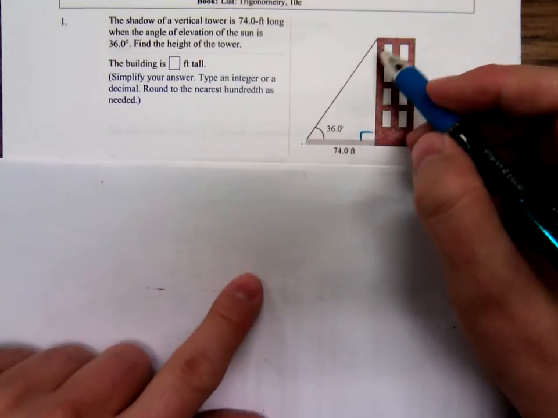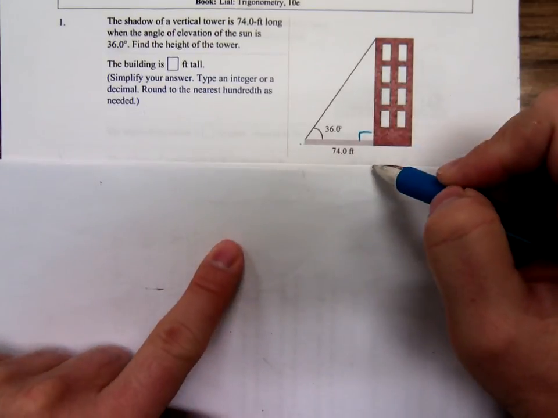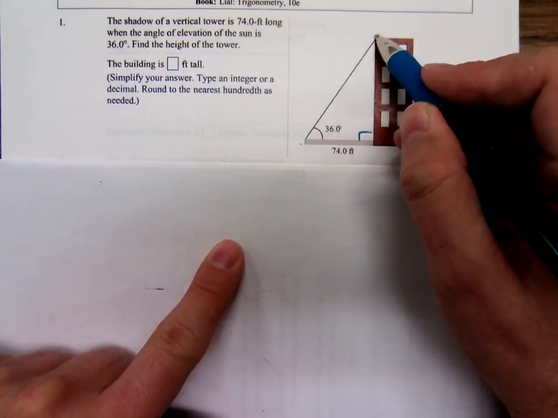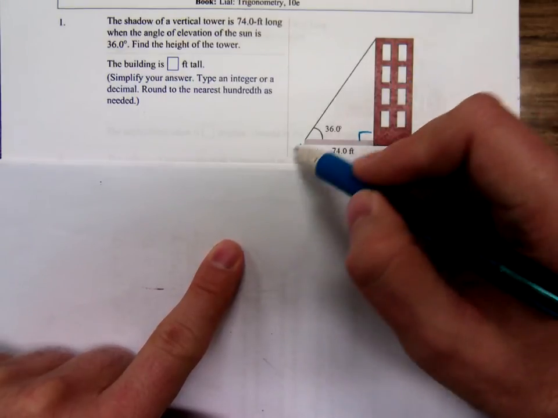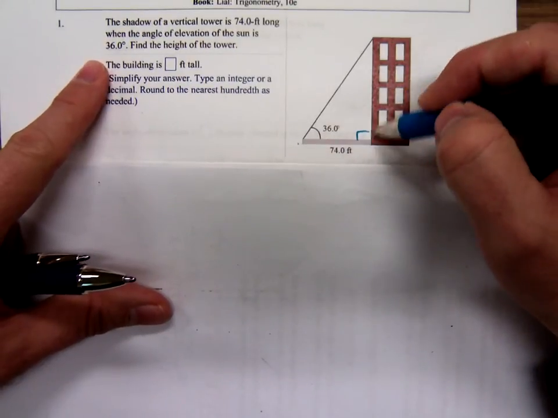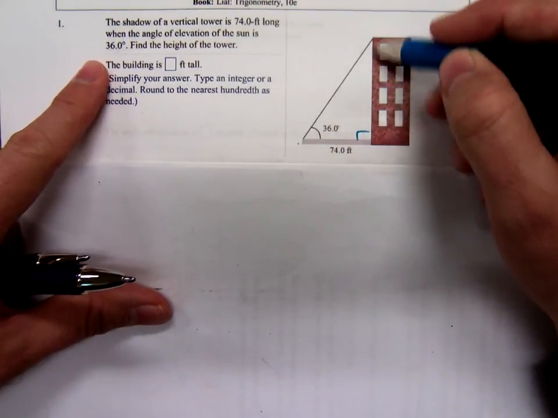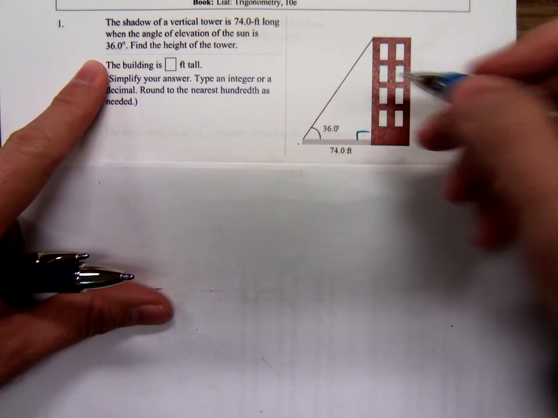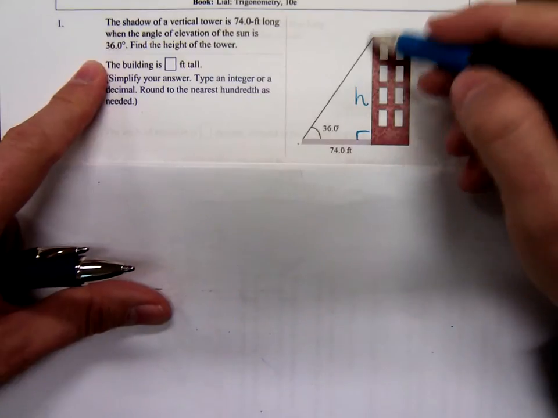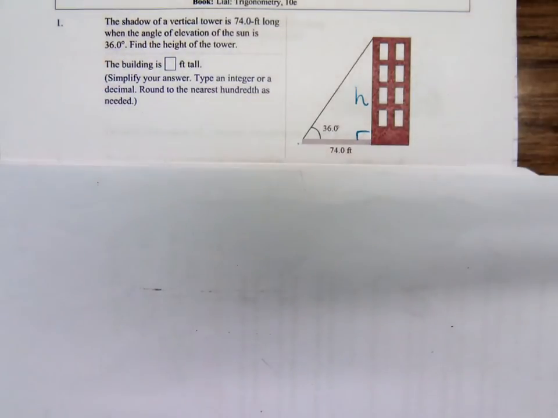And let's see, which side are we trying to figure out? We know this side here. It's not the hypotenuse that we want to know. If it says find the height of the tower, that would be this one right here. So let's call this some variable. I'm going to call this side H, for height. Maybe I should have put T for tower, but then it might look like a plus.